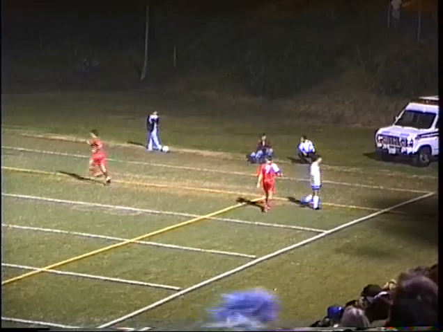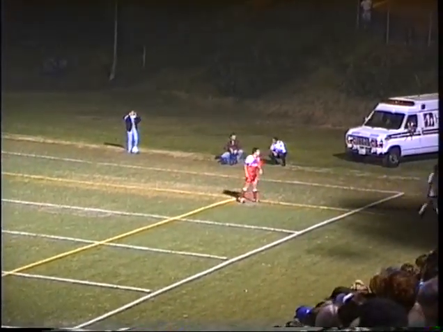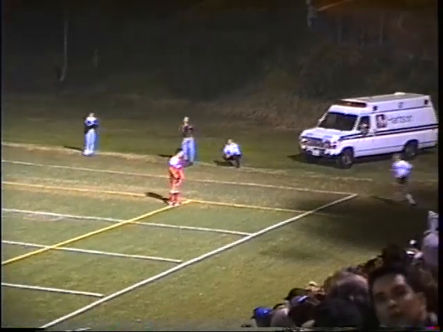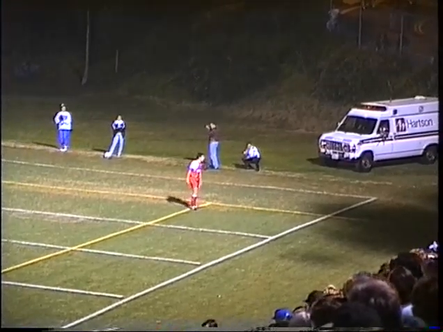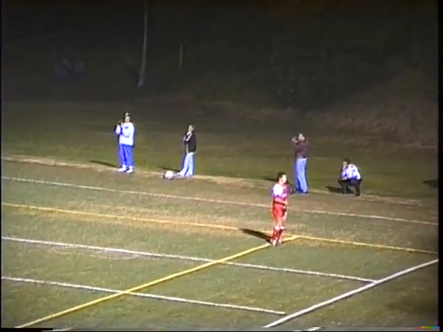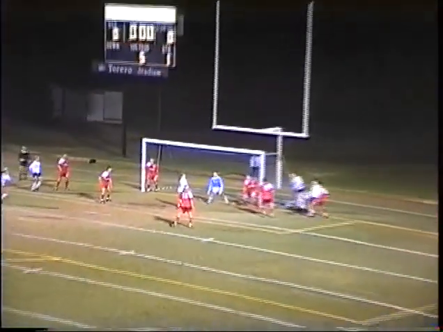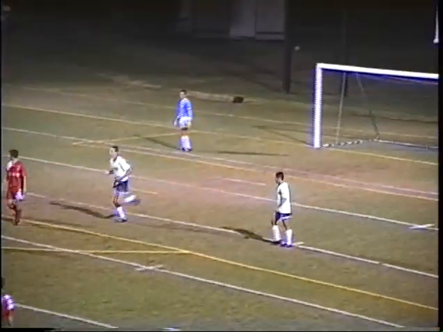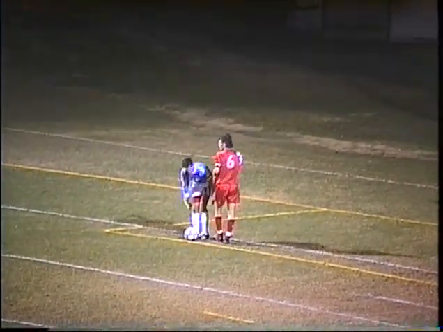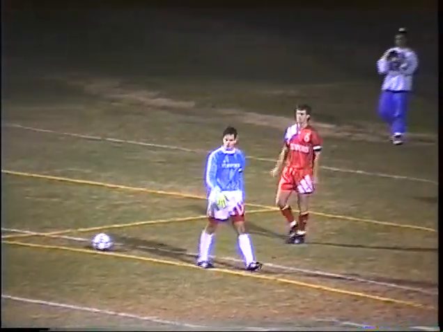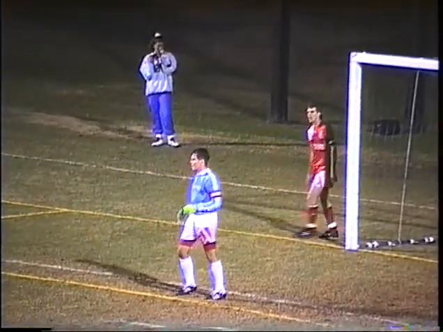And it's going to be USD's ball. Corner kick USD. Torero corner kick. First corner kick of the game. And it's kicked away and back to USD, and it's kicked wide by David Beal. We believe it was Guillermo Jara who took the corner kick. Jara out of Livermore High School in Livermore, California. He's only a freshman.